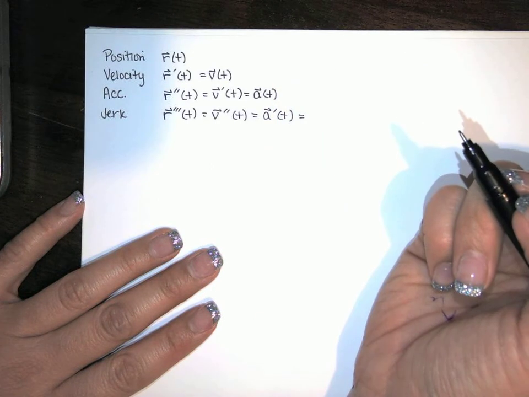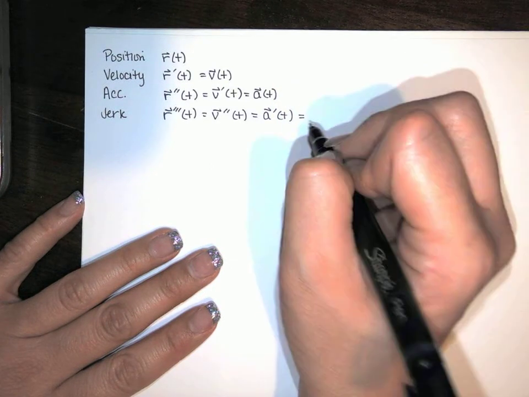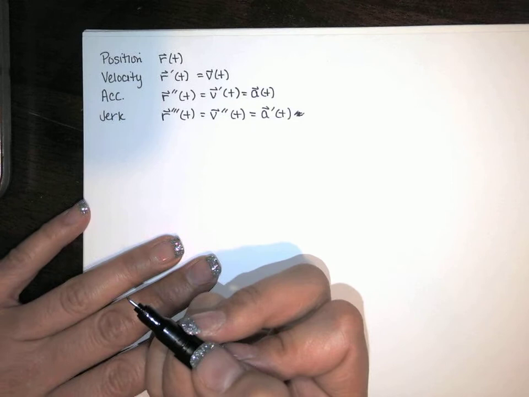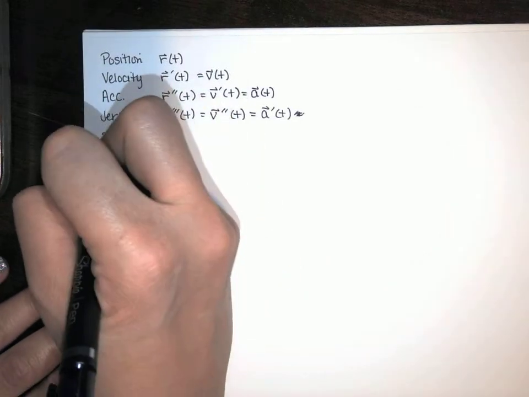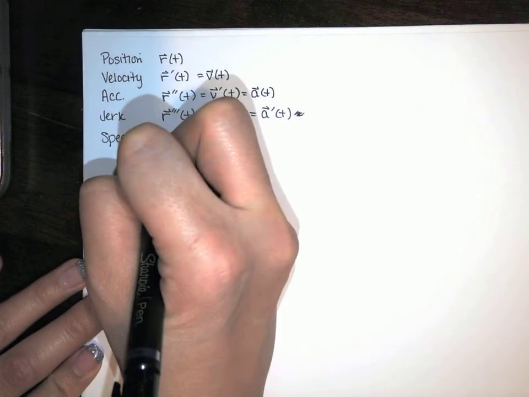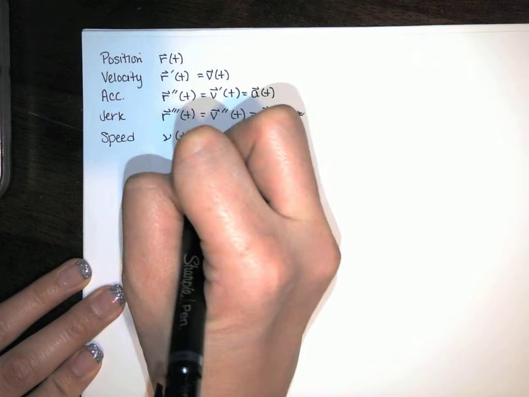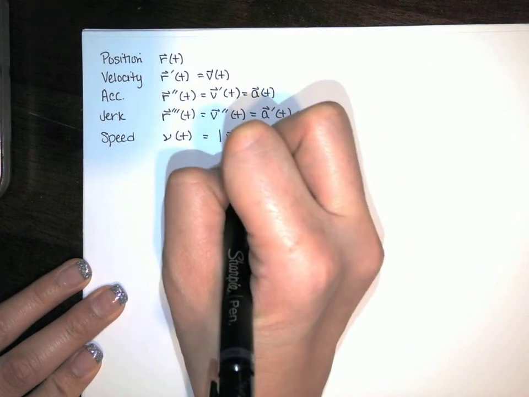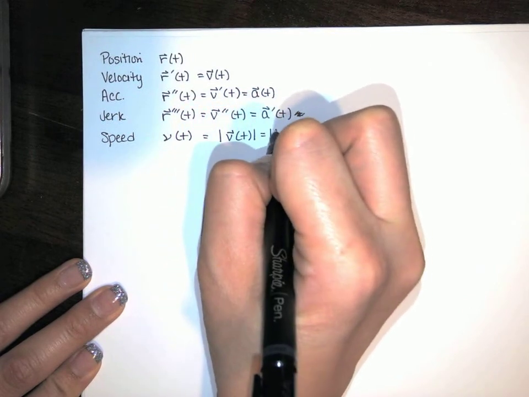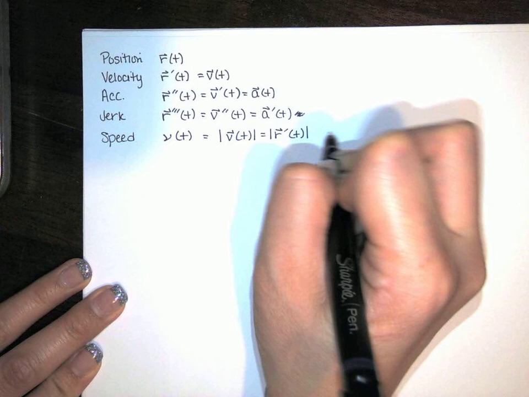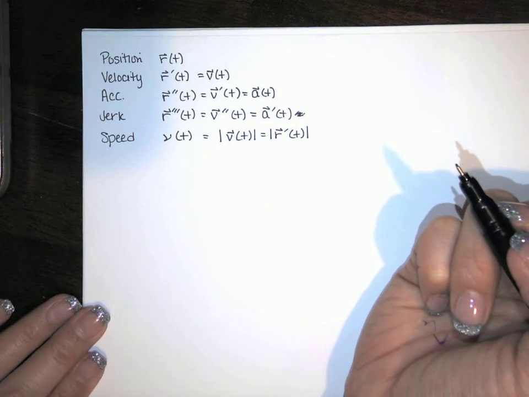I don't even know what letter we would use for that. I don't want to use J, we use it for something else. I'm just going to call it A prime. And speed is this lowercase nu as a function of t. It's the magnitude of the velocity, which is the magnitude of the derivative of position with respect to time.